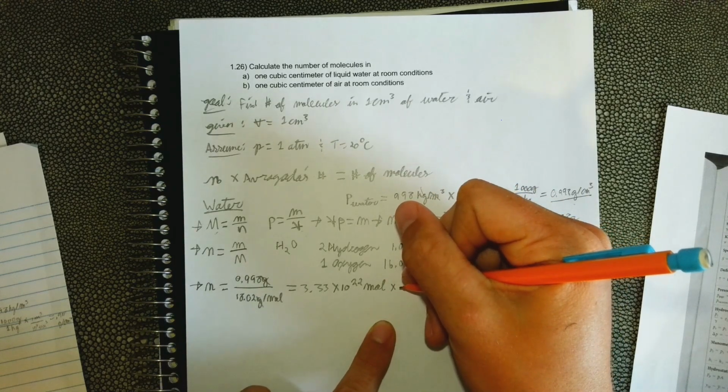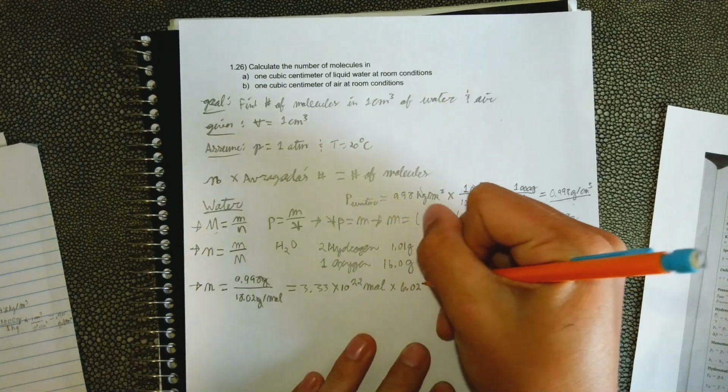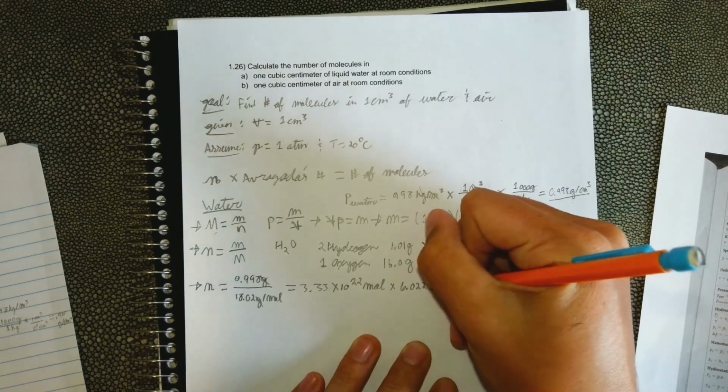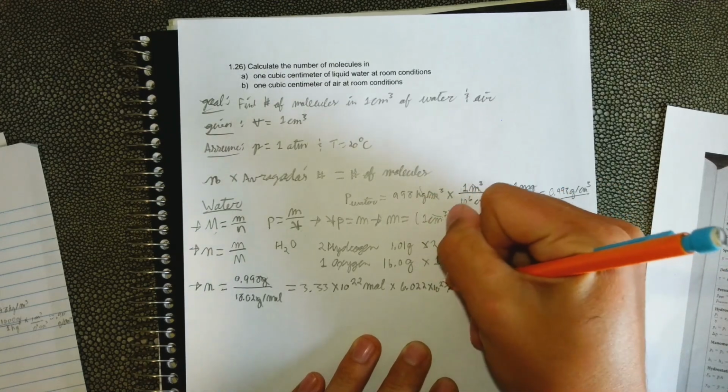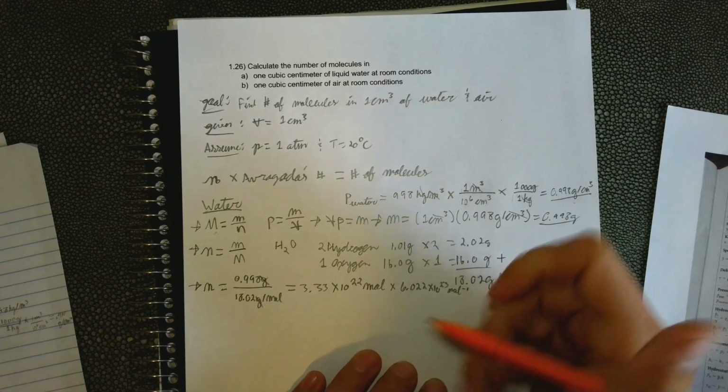let's see, it's like 6 point something, 6.022, yeah, 6.022. You can just get this from your textbook or online. Sorry, this is getting crowded. Hopefully you guys can see what I'm doing here.